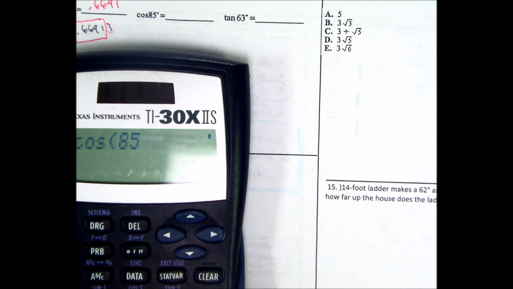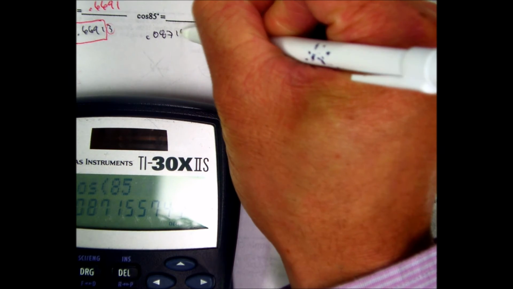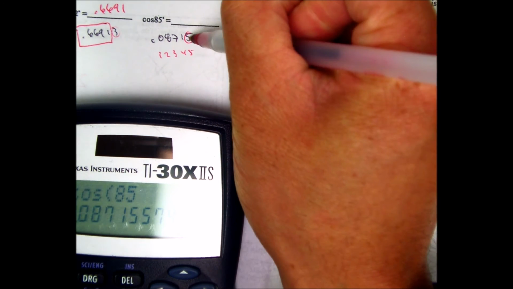Cos 85. 0.08715. This is my 5th number. So this number is 5 or more, which means this number will round up. So that will be 0.0872.